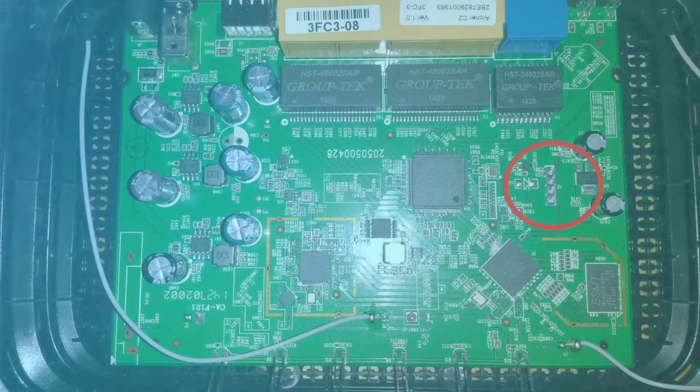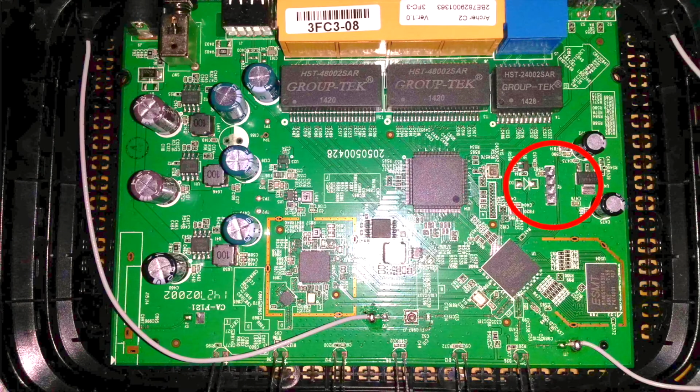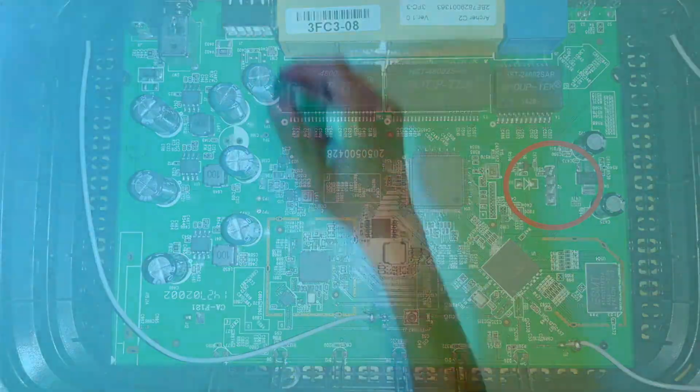Once you've exposed the main circuit board, it's time to find the actual UART ports, which are usually located in a line of 3 or 4 pins and pads next to each other, though we've seen some devices with up to 8 pins and pads.